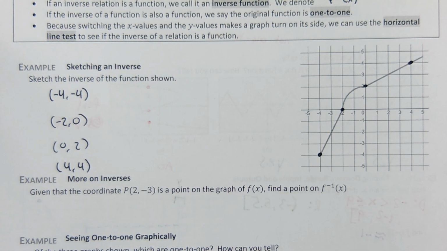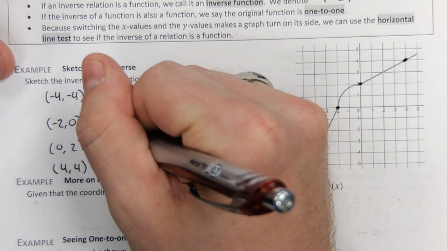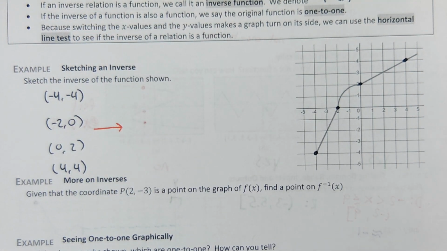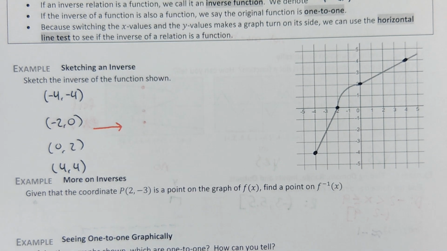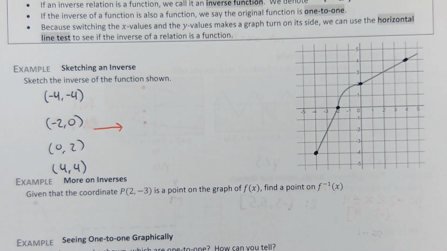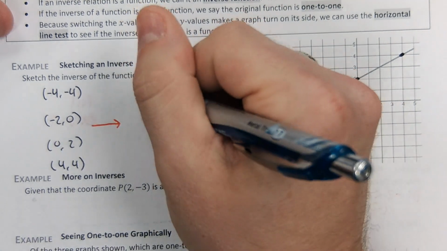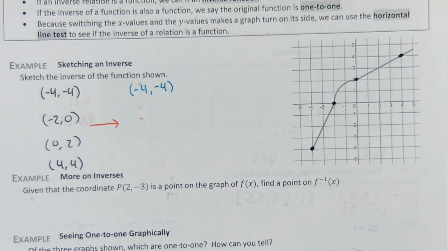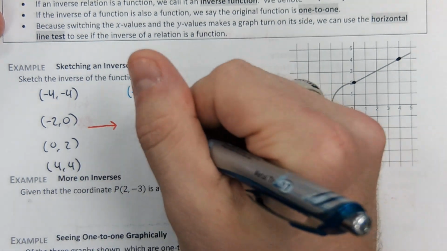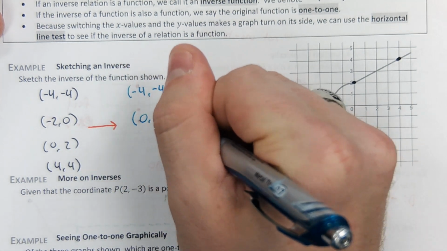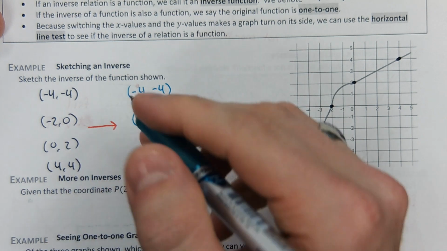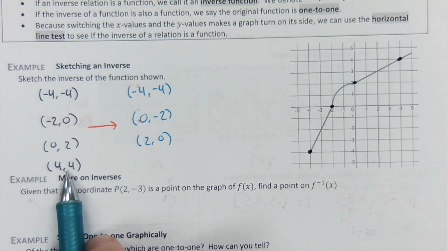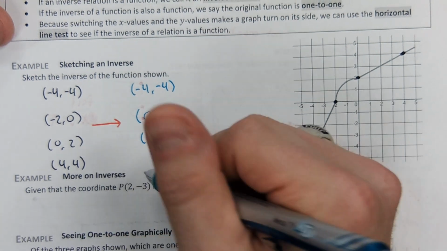What we're going to do is come along and reflect it over the line y equals x. And when we do that, we just switch the x and the y coordinates for each one of those points. Well, -4, -4, nothing changes when you switch x and y. This one will turn to 0, -2 when we go through the inverse. This one will turn to 2, 0. And just like -4, -4, switching the x and y here does nothing.